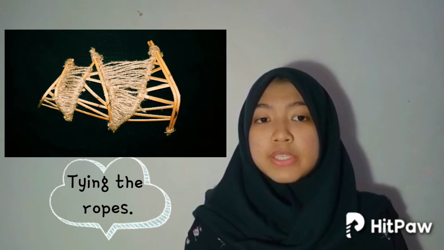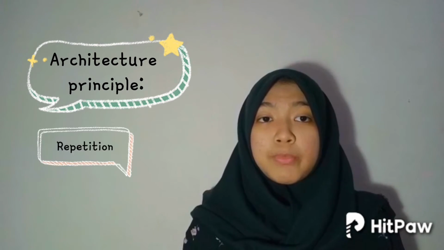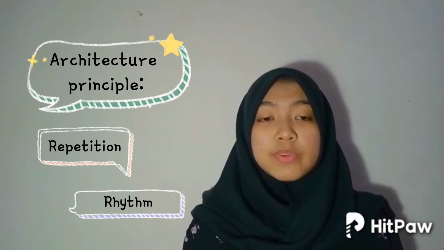Then, the last step is tying ropes in the empty spaces left. The pieces of bamboo and ropes were arranged in a crisscross way, following the pattern of the shell. The architectural principle used in this design is repetition and rhythm composition.